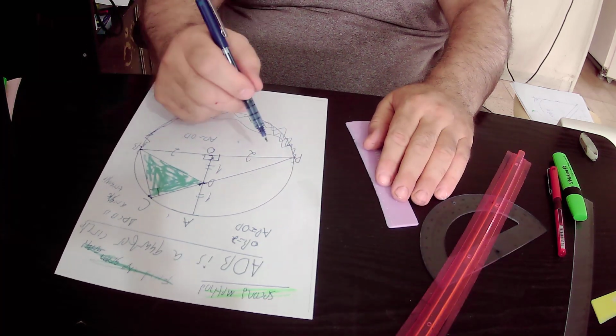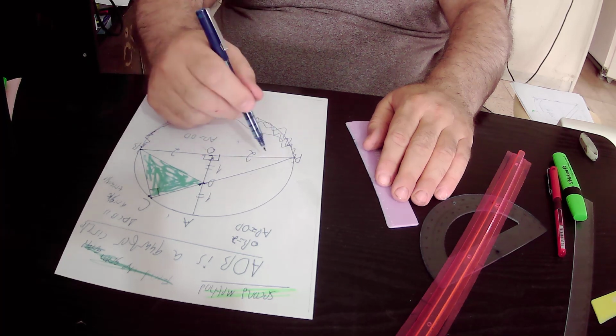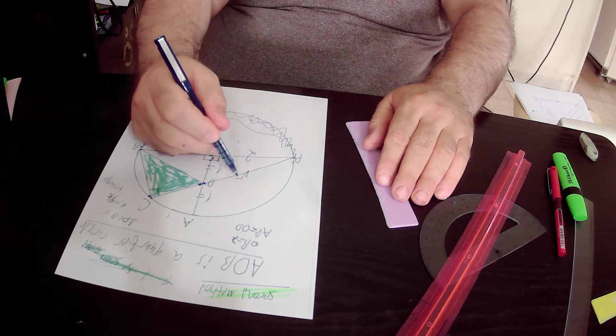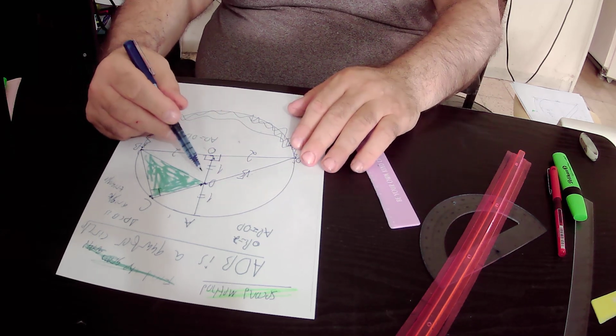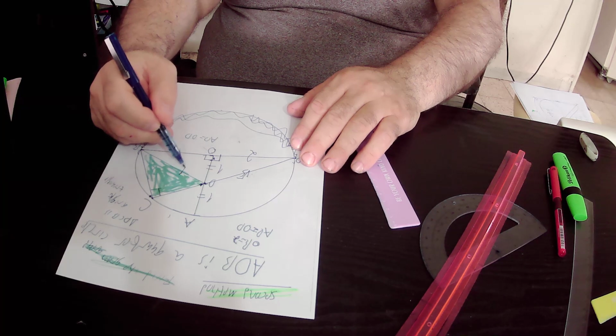We've already found out that the hypotenuse PD in the right triangle POD equals square root of 5 units. And we've already found out that the hypotenuse DB in the right triangle DOB also equals square root of 5 units.